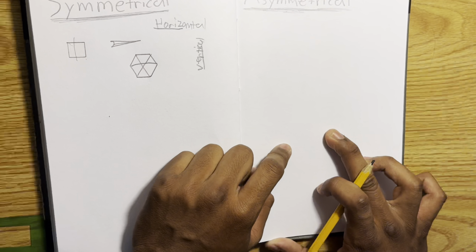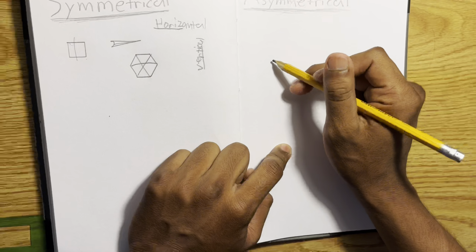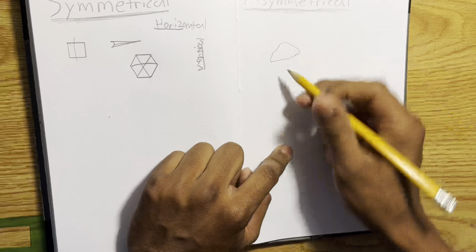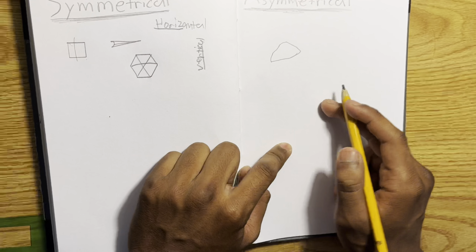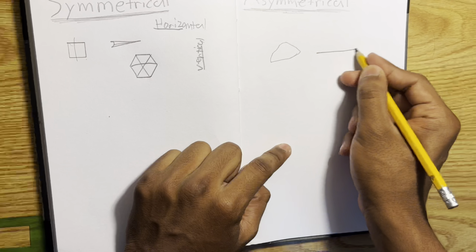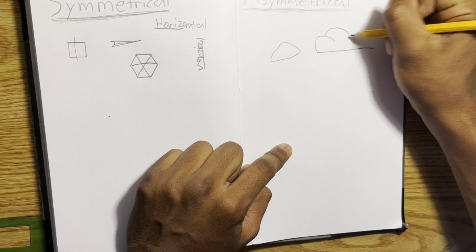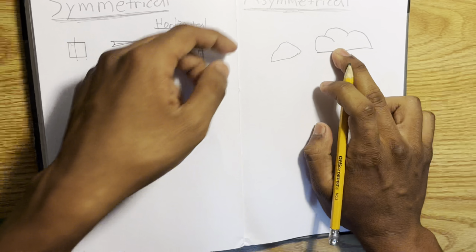For example, a rock. Right there you have a rock. It has a little bump and it has like that. You can't split this in half and have it be perfectly the same. And then we have stuff like clouds, where it's like that, and then you have a little bump, another little bump, and then another little bump. Even though clouds don't really necessarily look like this.